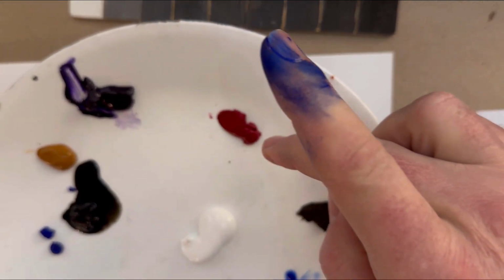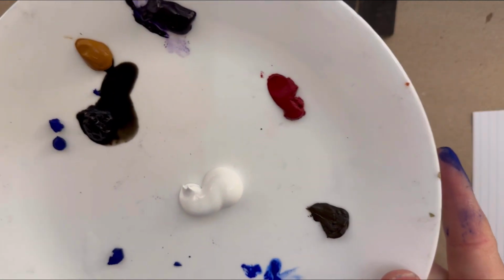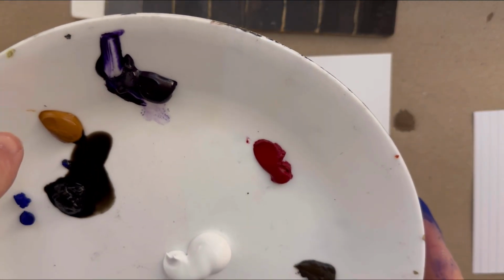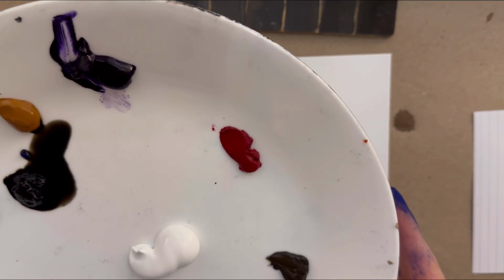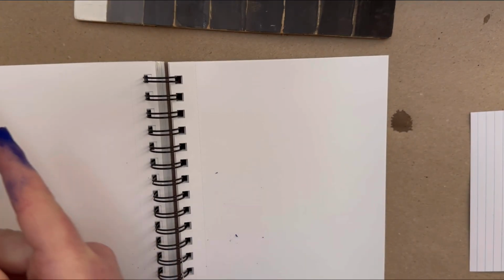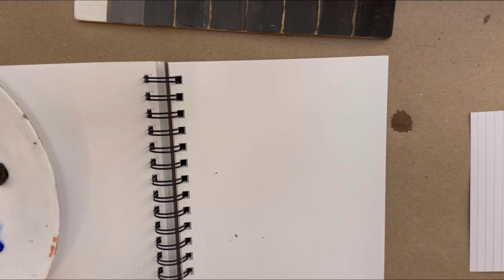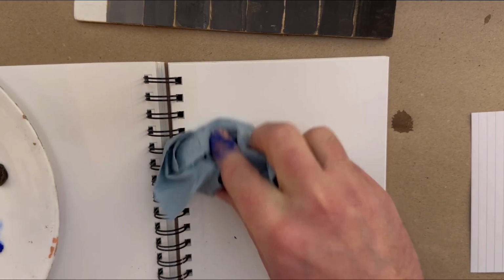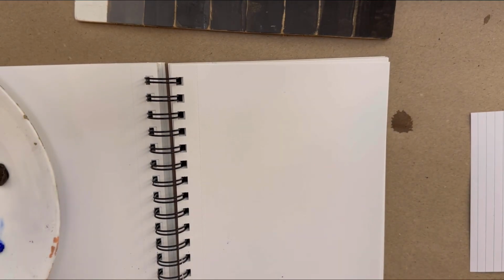So dioxazine purple, cadmium red, burnt sienna, black, raw sienna, titanium white. And we're just going to go ahead and demonstrate a little bit about how this concept would actually work, and a couple of thumbnail sketches that we'll do in this multimedia sketchbook.